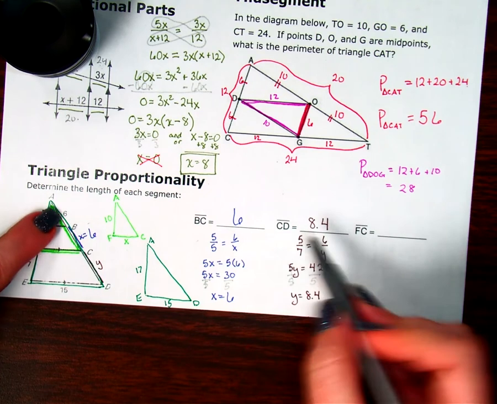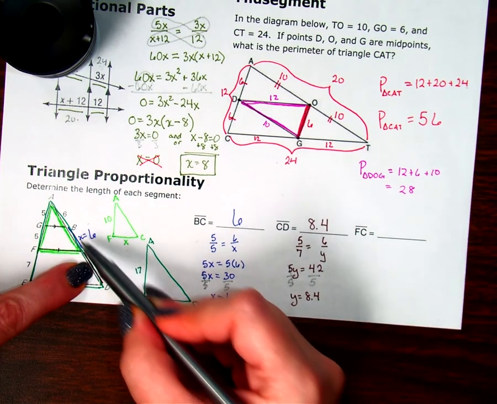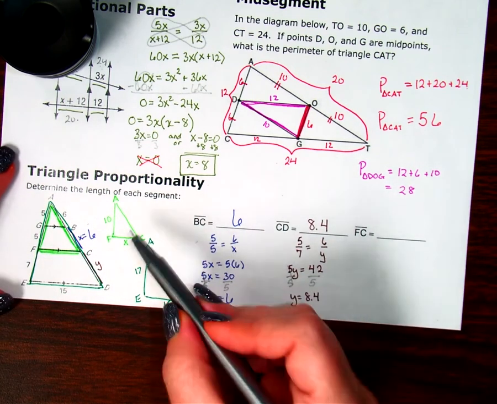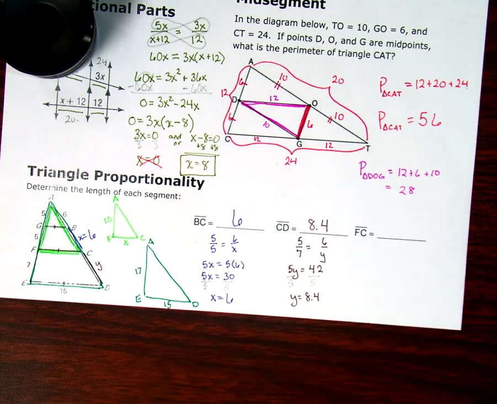And even though we found this is 6, this is 6, and this is 8.4, I'm not going to write that in case I made errors on these two. Okay? So now, when I look, I can set up a proportion using those two triangles.